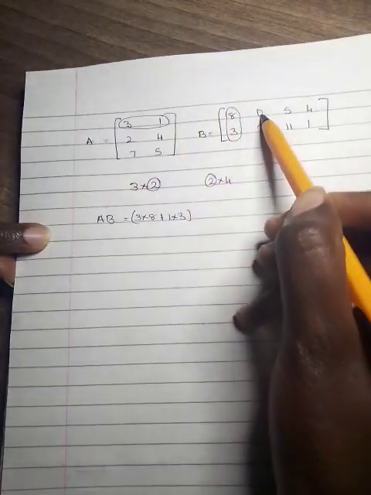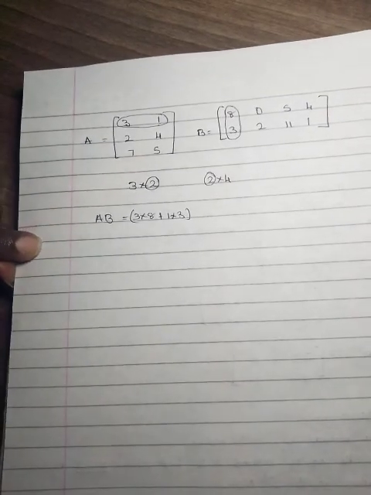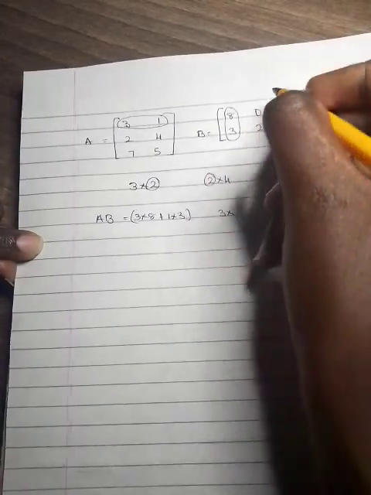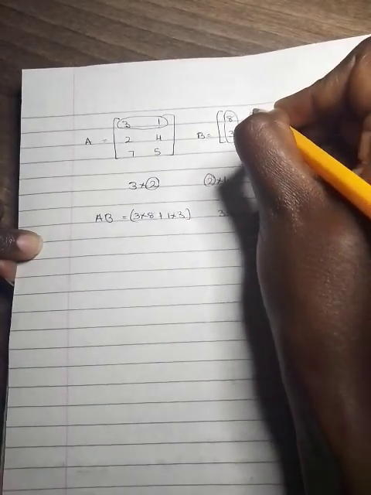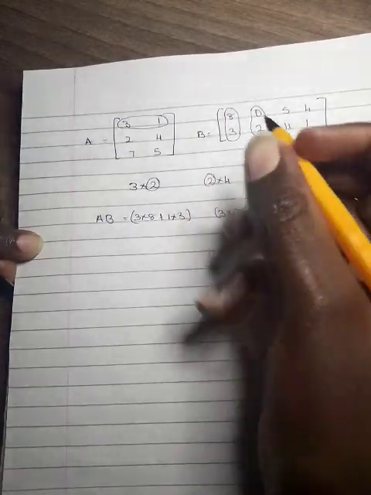Now we go to the next element. Remember, we are multiplying the rows and the columns. Yes? So 3 multiplied by 0, the second column. 3 multiplied by 0, you add that to 1 multiplied by 2.